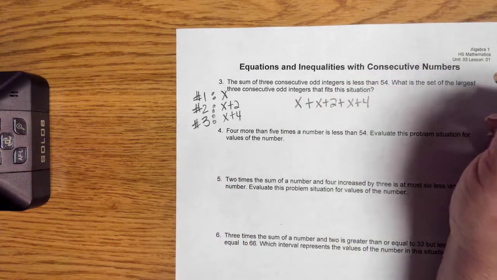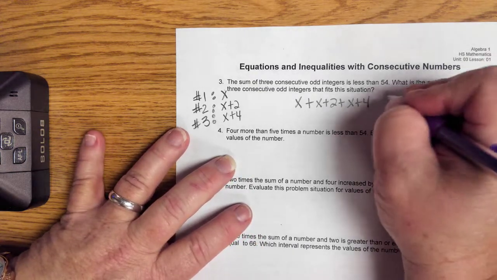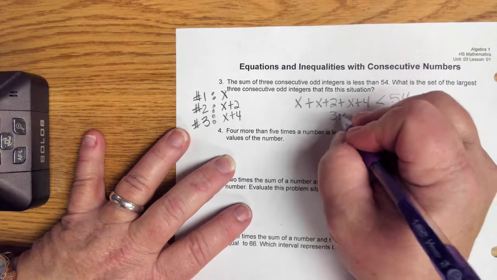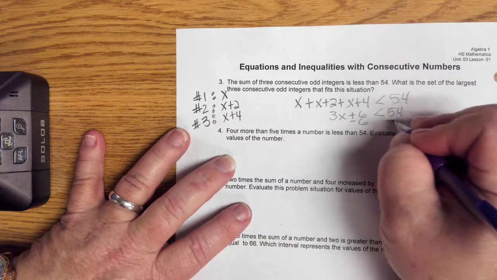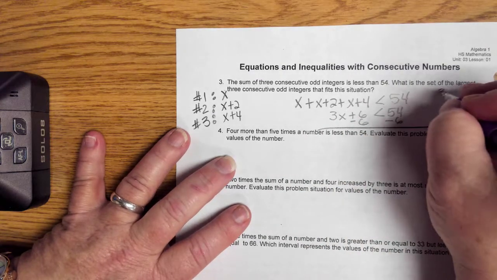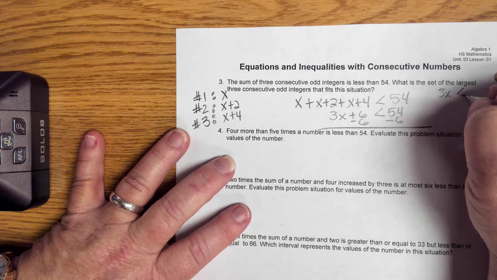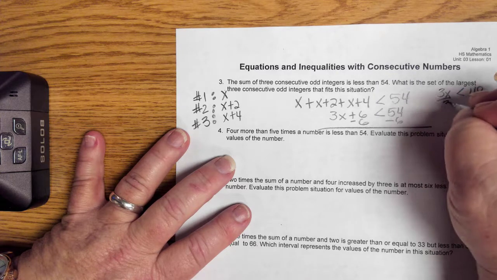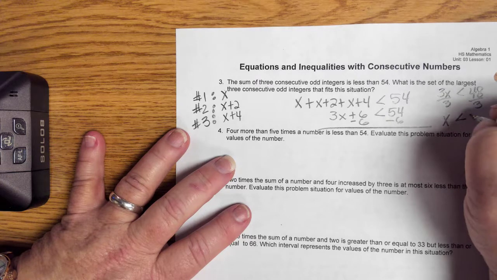What sign am I using? Less than 54. How many x's do I have? 3x plus 6 is less than 54. Subtract 6. I end up with 3x is less than 48. Divide both sides by 3. And x is less than 16.